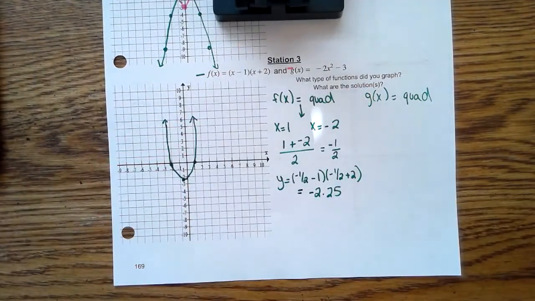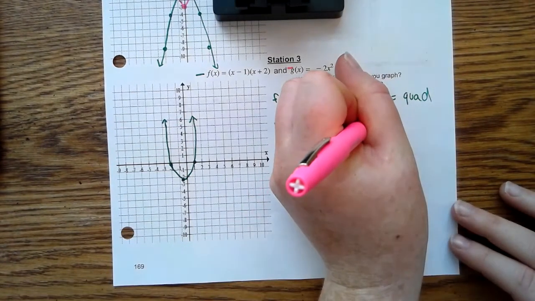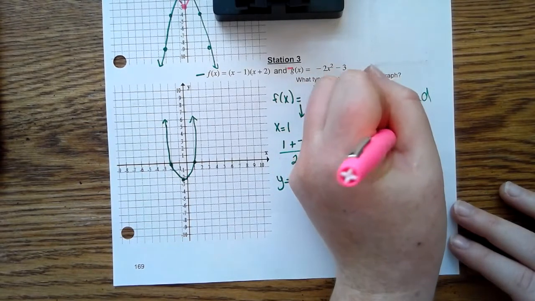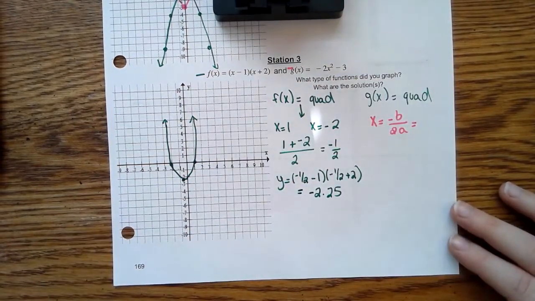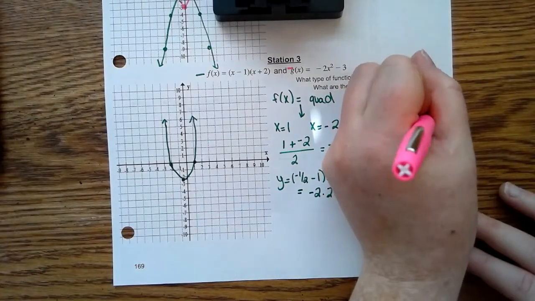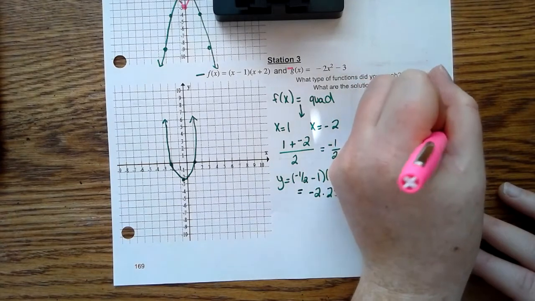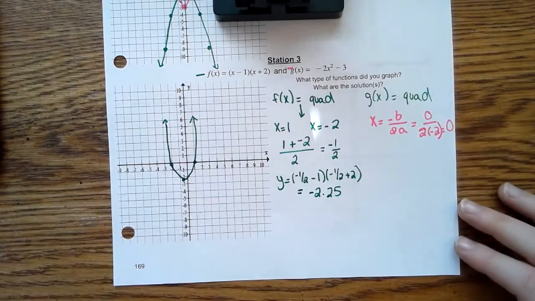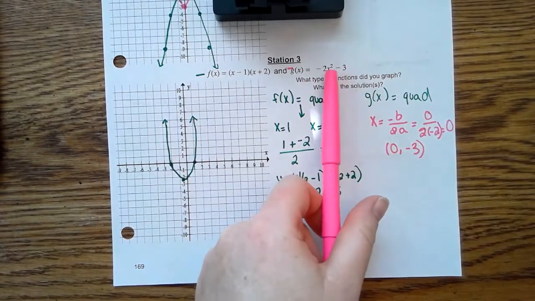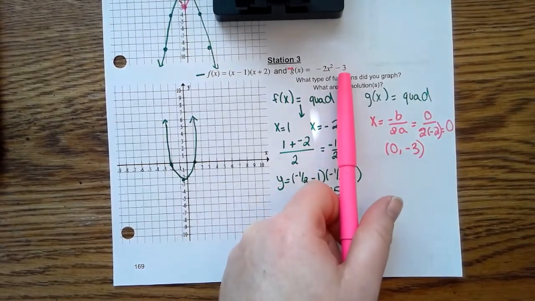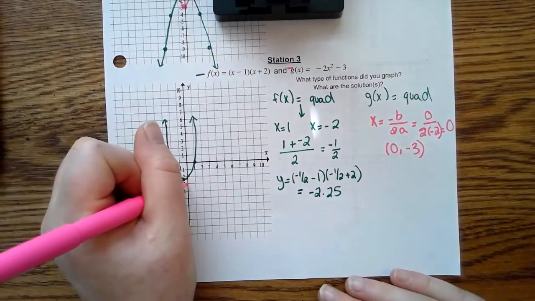Okay, well, g of x is in standard form, so I'm going to use x equals -b over 2a, which is going to be, well, there is no b value, so it's 0 over 2 times -2. So that's going to be 0. So our vertex is 0, -3. And I actually could tell because when there's no b value, it's just 0, whatever your y-intercept is. So I could have seen that at the beginning. So 0, -3 is right here.